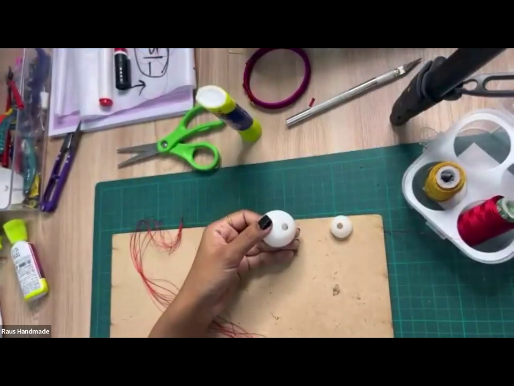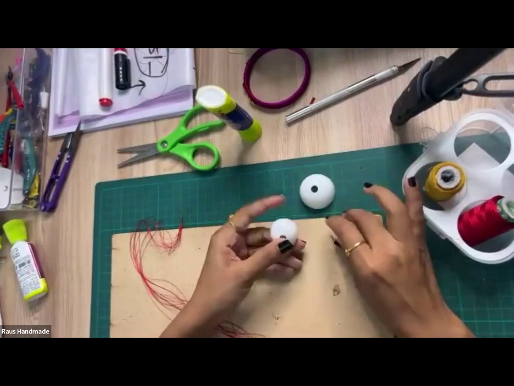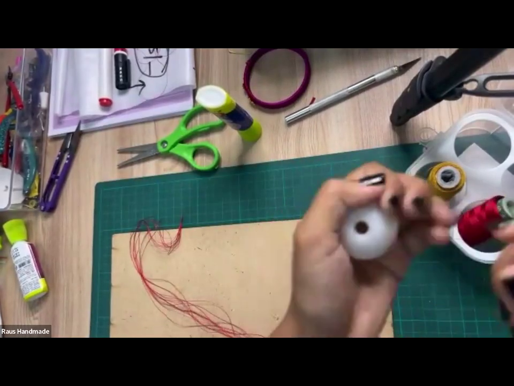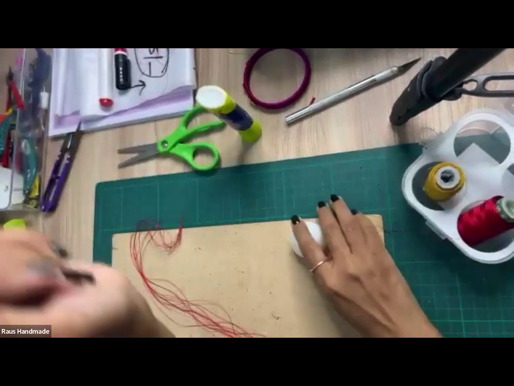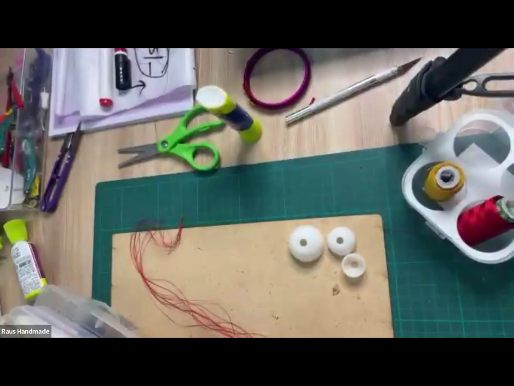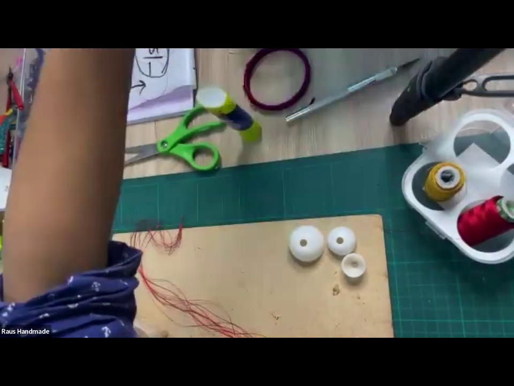Let me just quickly tell you about the jhumka. Jhumkas are available in various sizes and also in various shapes. Let me quickly show you that as well.